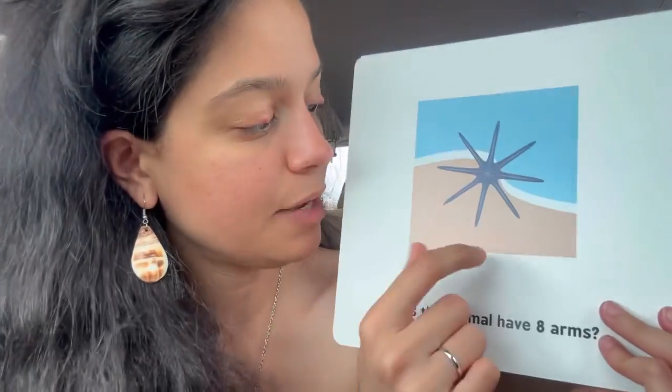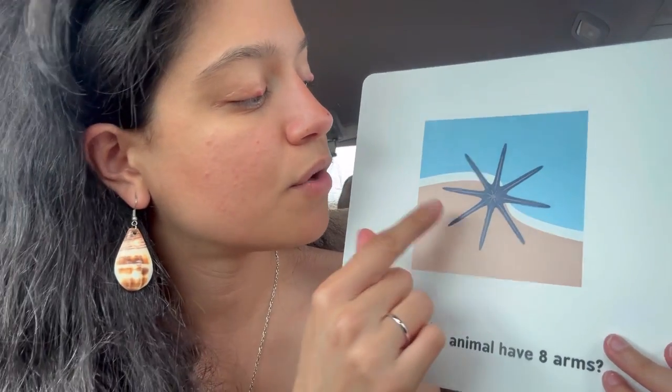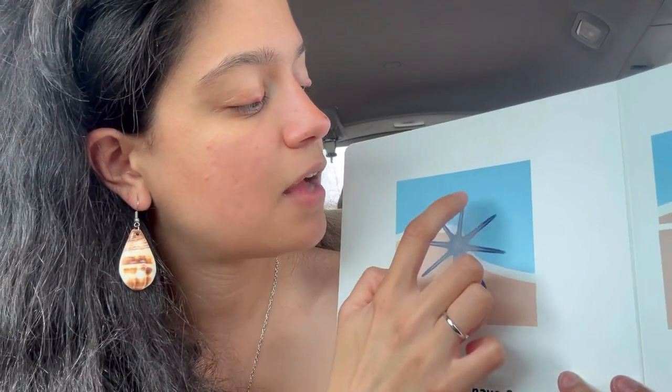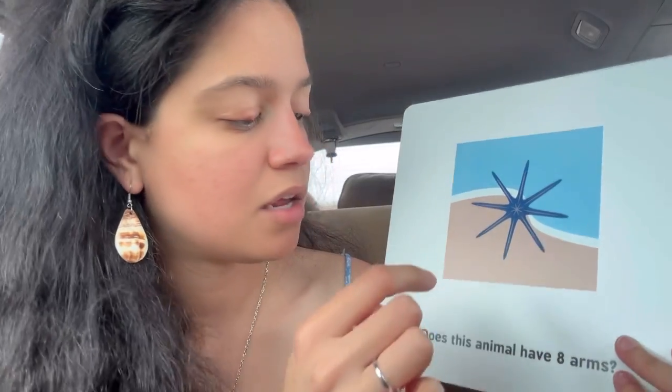Yeah, let's count it up. It has 1, 2, 3, 4, 5, 6, 7, 8. Does this animal have 8 arms? Yes, it does. So, our mind then having to process that information counted up how many arms the starfish had.